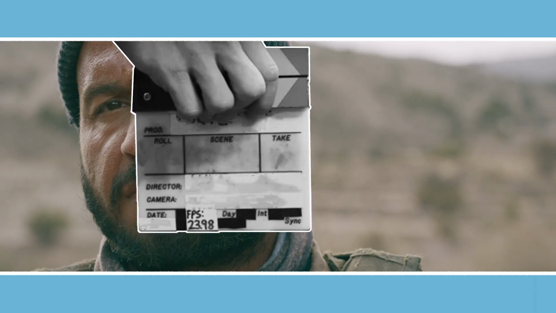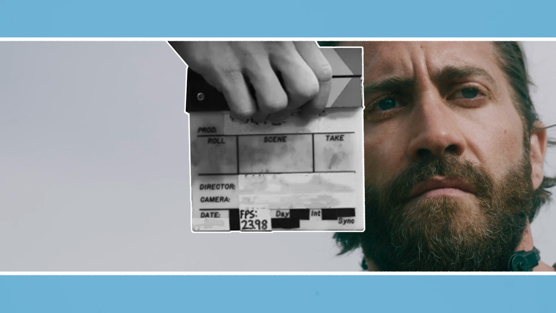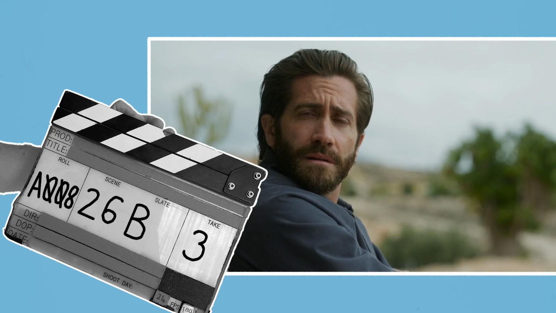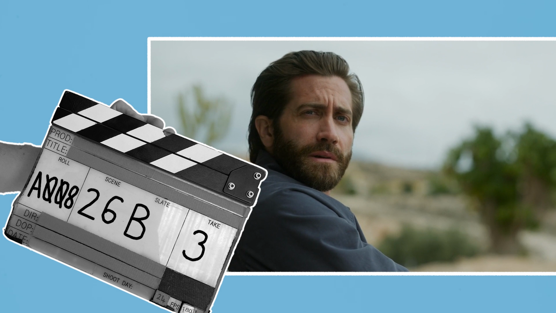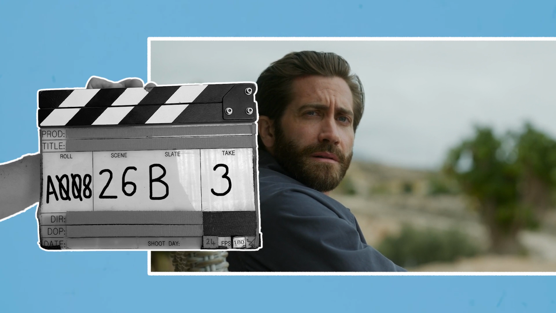For tight shots, some loaders carry a cute little insert slate which is small enough to be fully read in a close-up. If they fumble the clap or it's too soft to be picked up, the second AC will then loudly announce second clap and hit it again.